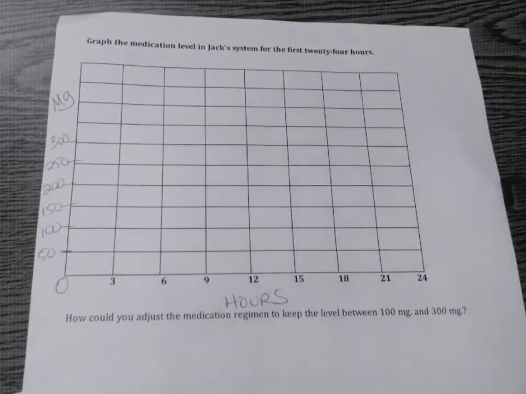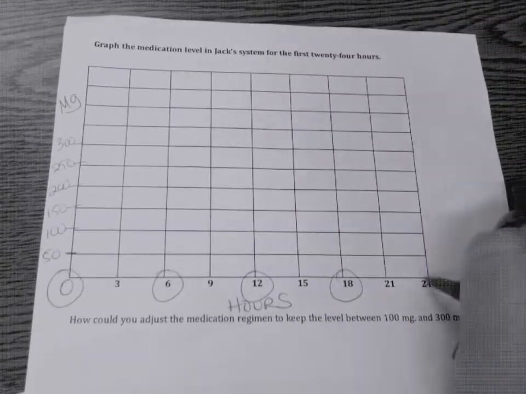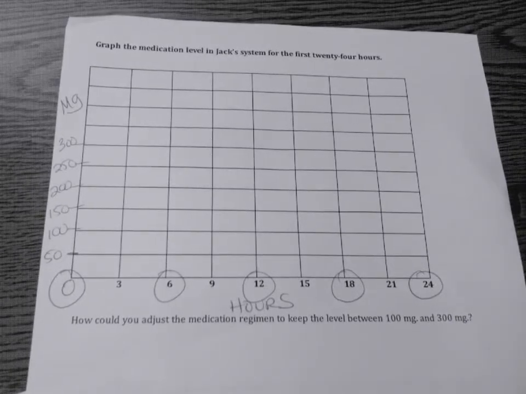And if you were a doctor or a pharmacist, you'd want to look at the highs and the lows in the bloodstream, because someone might come to you with pain because it's wearing off too quickly. So you might need to adjust the dosage based on the person's pain threshold, how quickly it's wearing off. So we're going to plot 0, 6, 12, 18, and 24 because we have these concentrations on the front.